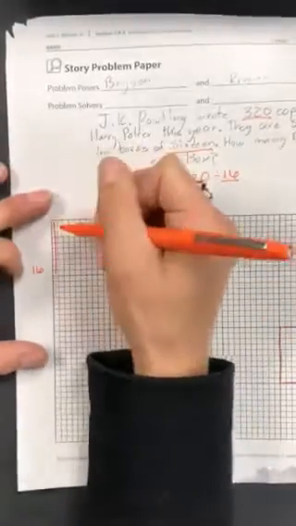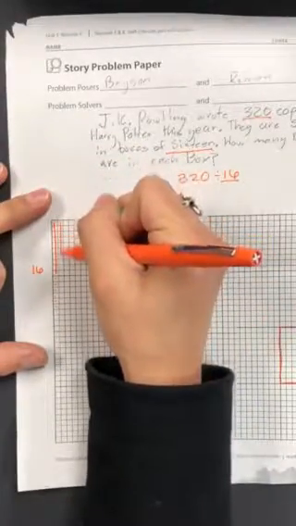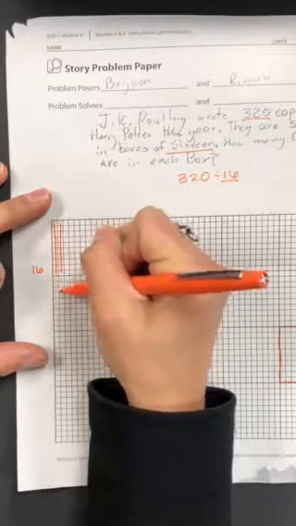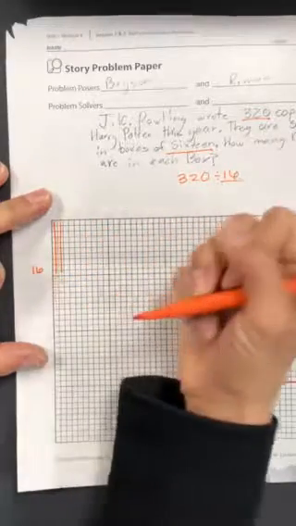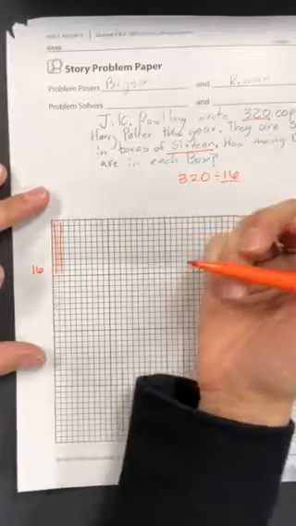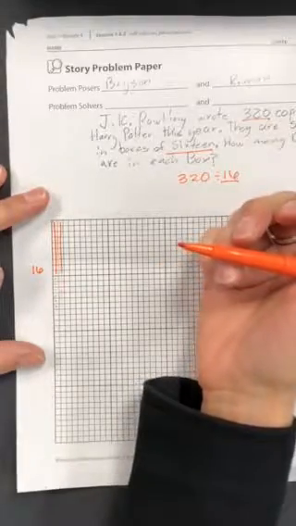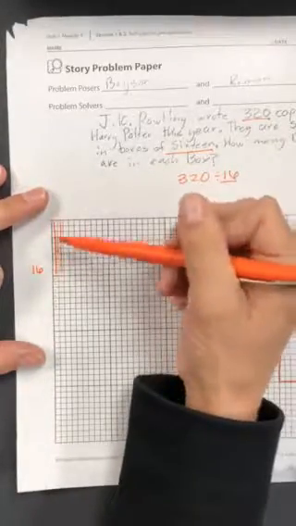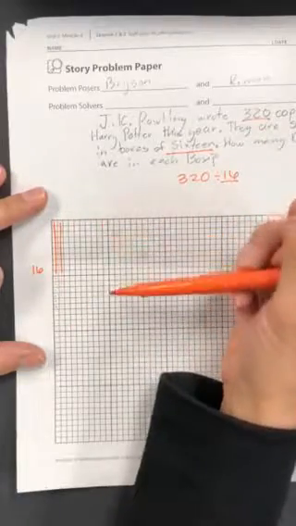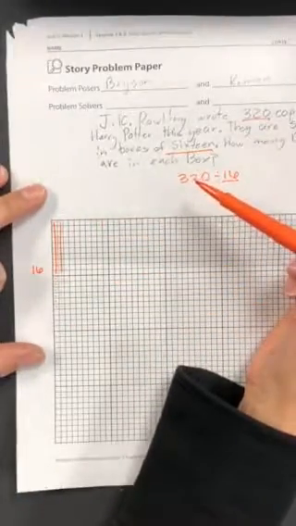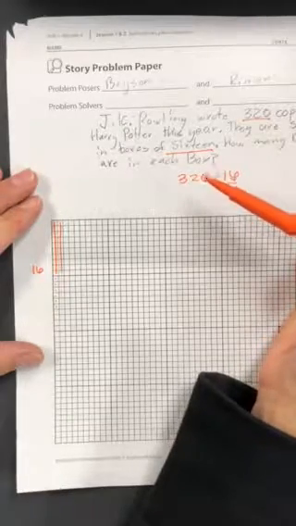Now I could continue adding 16 over and over again until I get to 320. You and I know that's not an efficient strategy, but that is what multiplication is, right? It's repeated addition. So 16 plus 16 plus 16, however many times till I get to 320. We don't want that to happen because it's not quick.